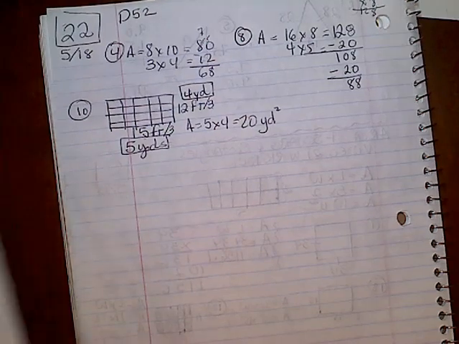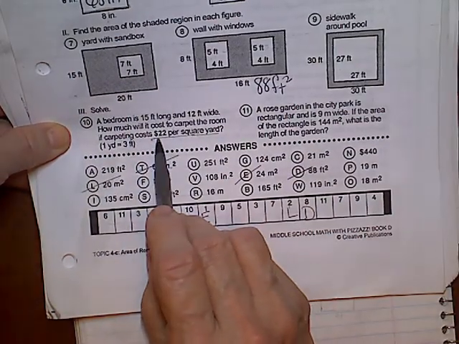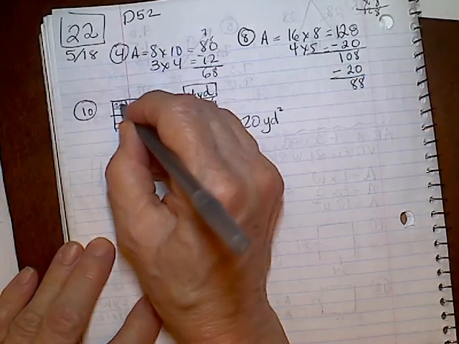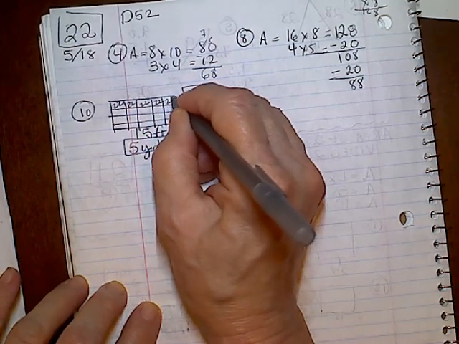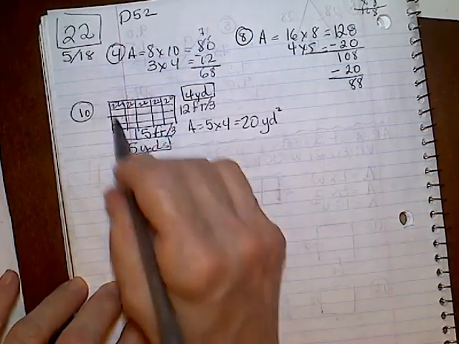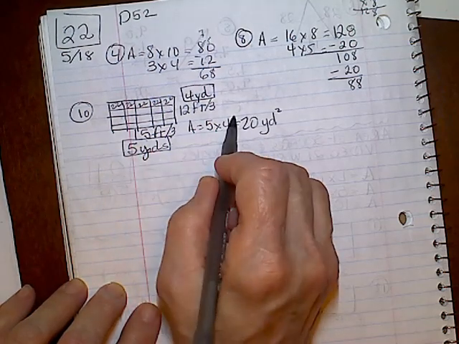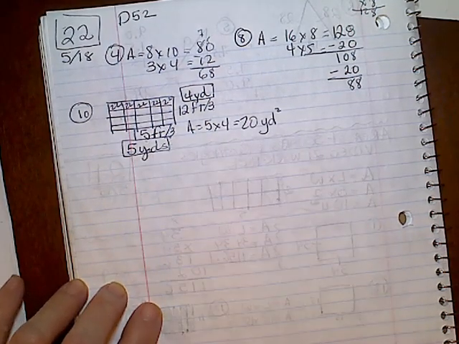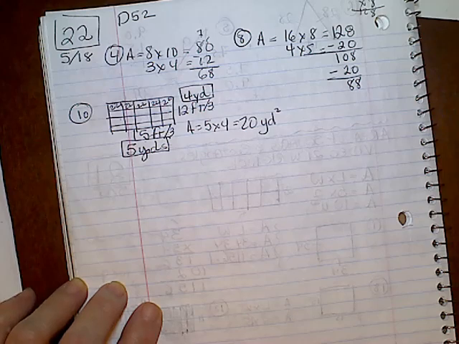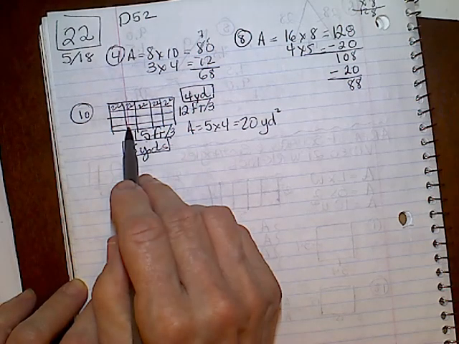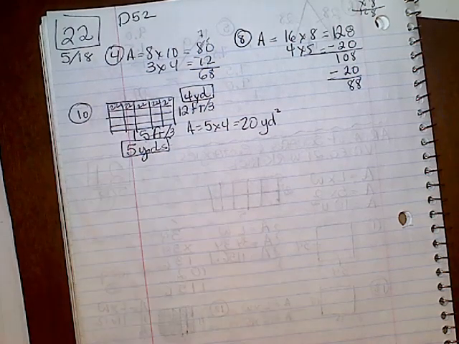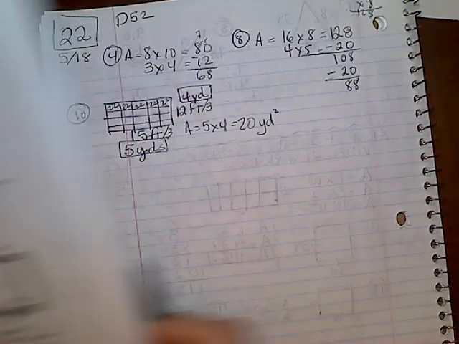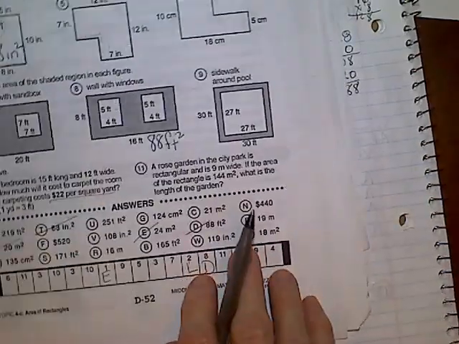All right. So it says the carpet costs $22 per square yard. So this is 22. That's 1 square yard. This is 22. This is 22. And so on. I've got a bunch of square yards that are each 22. What do you think you have to do? I'm going to let you finish that. I think you know. All right, I've got 20 of those that are $22 per square yard. So finish that up, and let's look at the number 11.